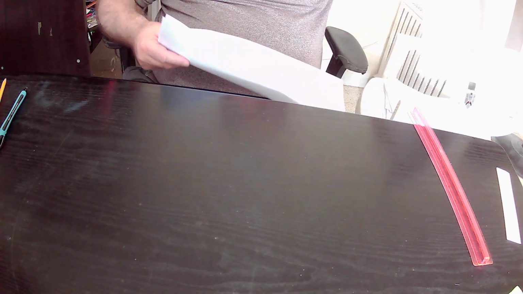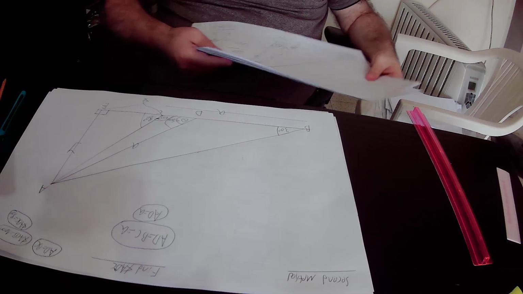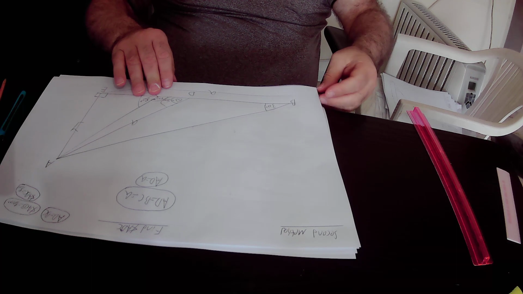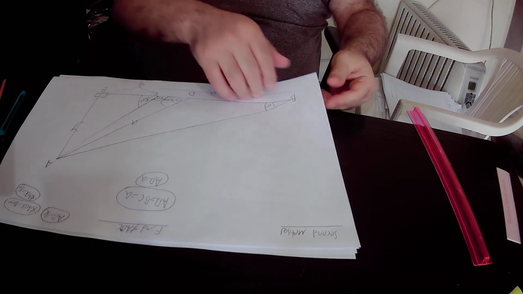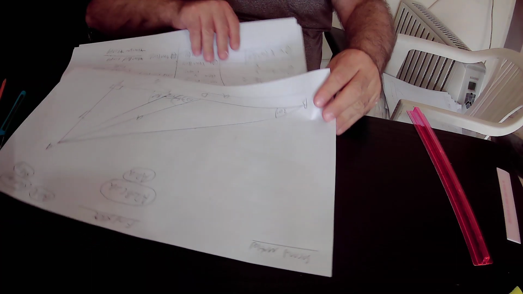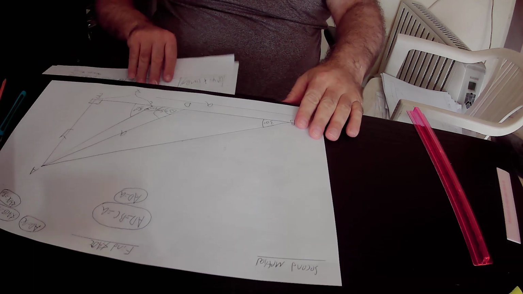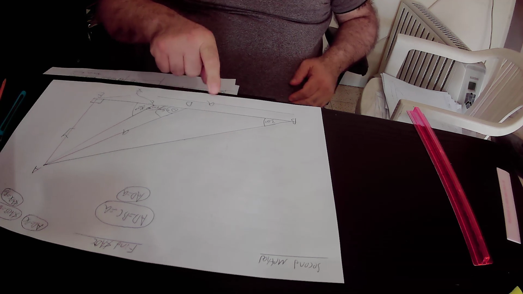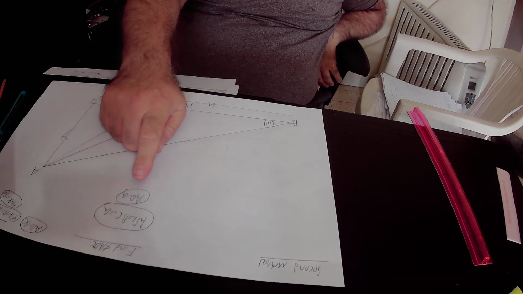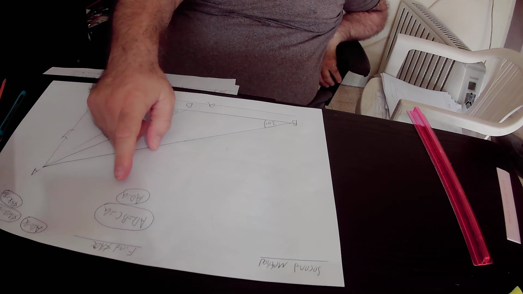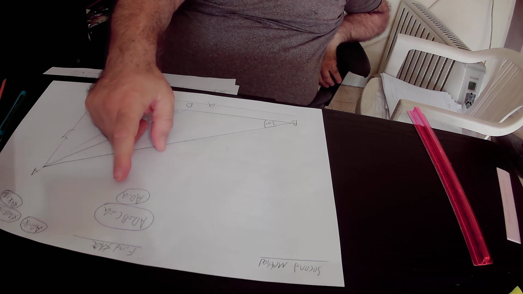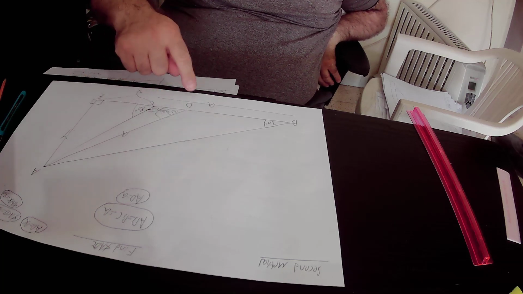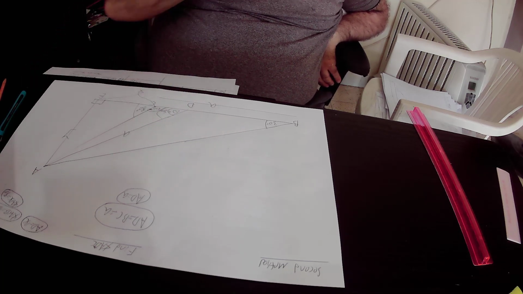In the second method, we defined side BC as A. According to what is given in the question, AD equals BC, and according to our definition, BC equals A. So from this equation, AD equals BC equals A, we derive that AD also equals A. So we can write here that AD equals A.